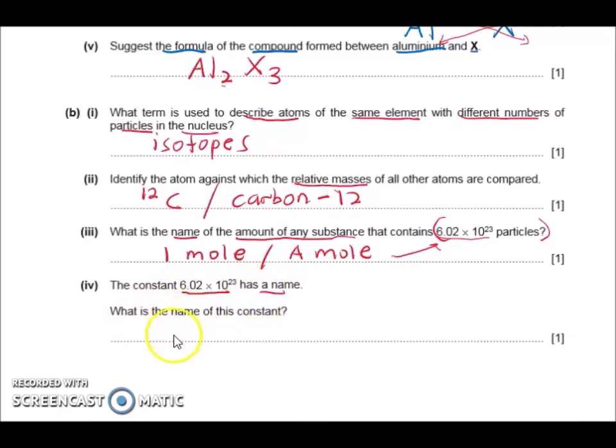Name the constant. The name is Avogadro's constant. Avogadro is the name of the scientist who discovered that 1 mole is equal to this. Next we move on to the next question.